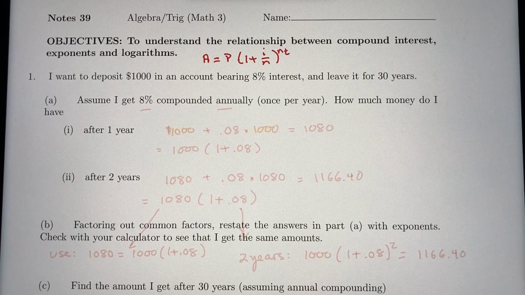So if I do 8% compounded annually, after 1 year, I deposited $1,000. So I should have $1,000 plus 8% of $1,000. And notice I can have a common factor here of $1,000, so I'm going to just factor that out. And yes, you could turn it into 1.08, but I'm going to leave it separately because of problem 2.